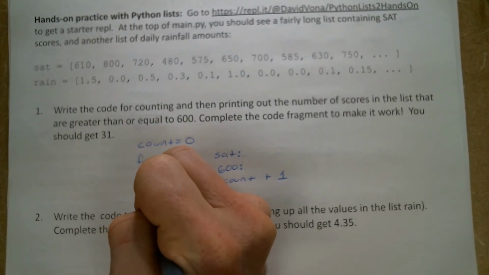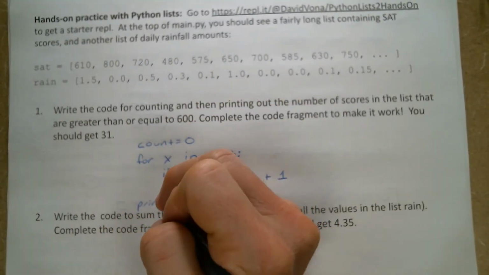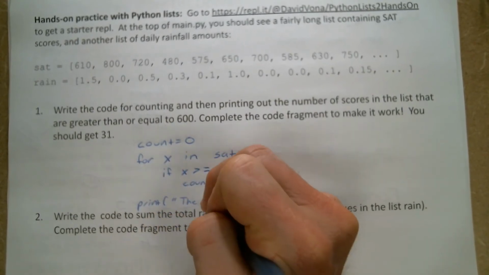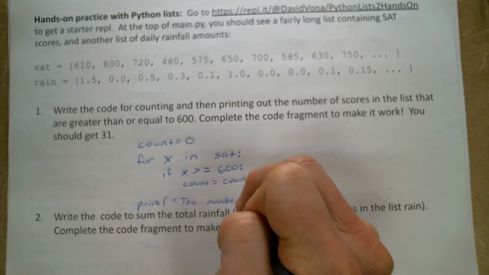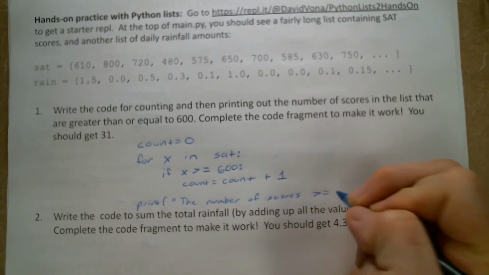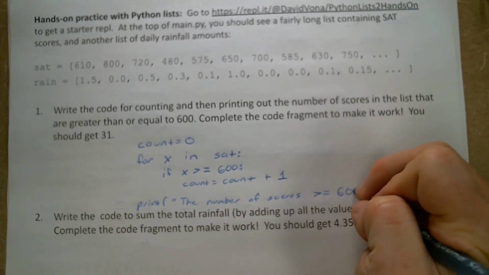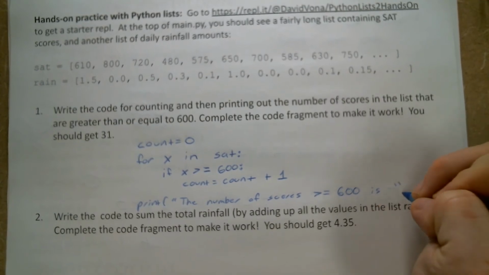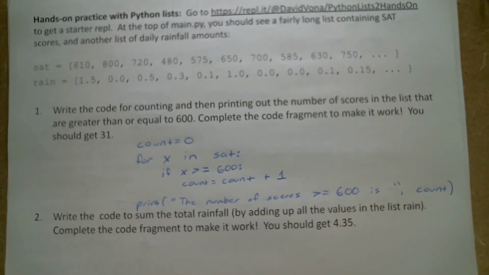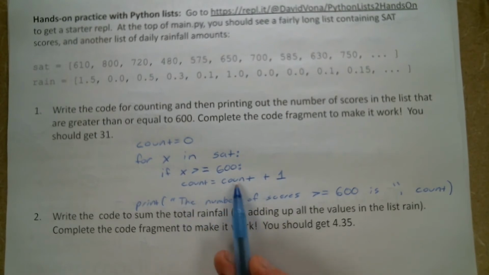So I'm just going to say print, the number of scores greater than or equal to 600 is, and then I'll print out my count variable like that. So in that case, it'll keep track inside the loop. When the loop is over, because notice this is not indented, it'll print out the final result.